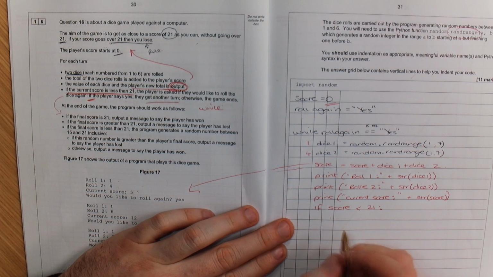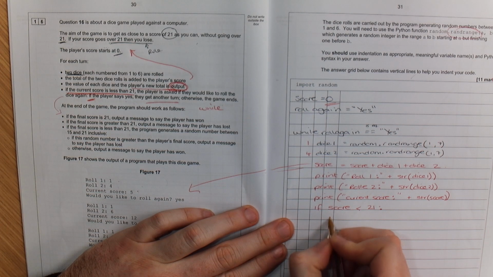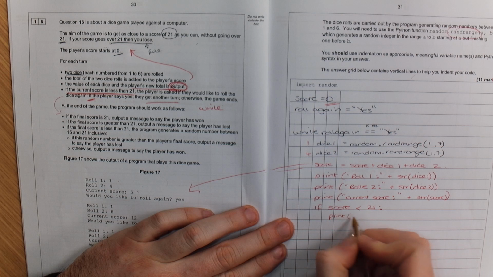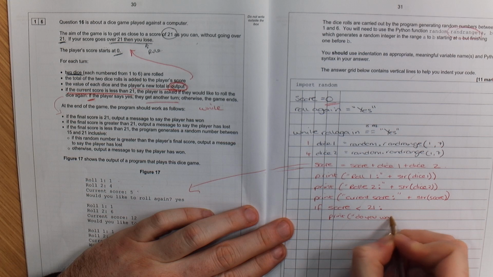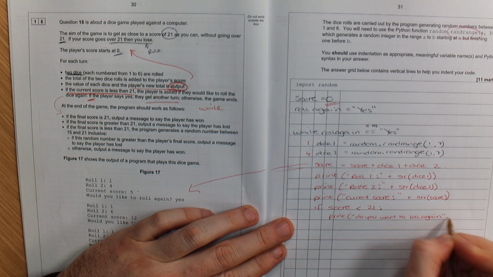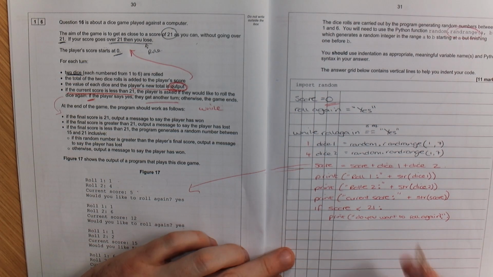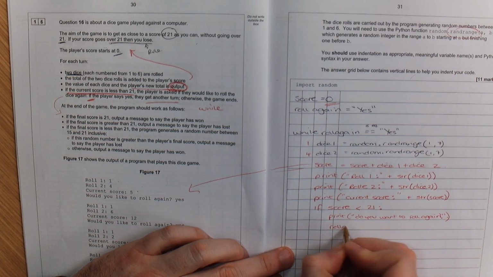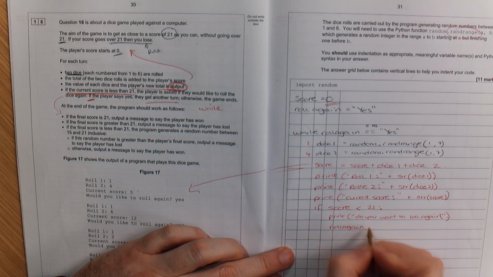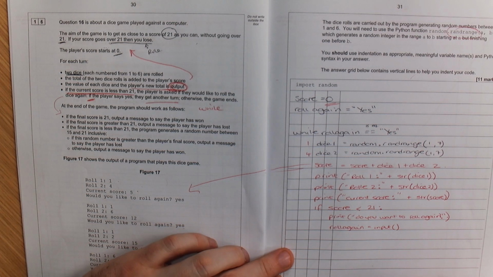I'm going to ask you, print, do you want to roll again? No, I should have put that in there. Right. So it's asking me, do you want to roll again? And then roll again equals input. Else.